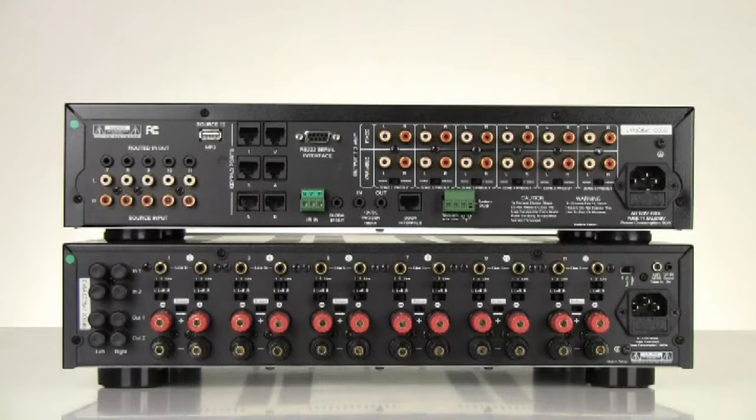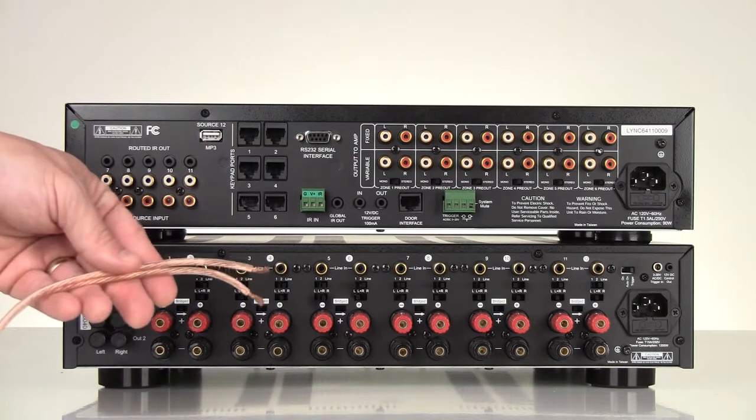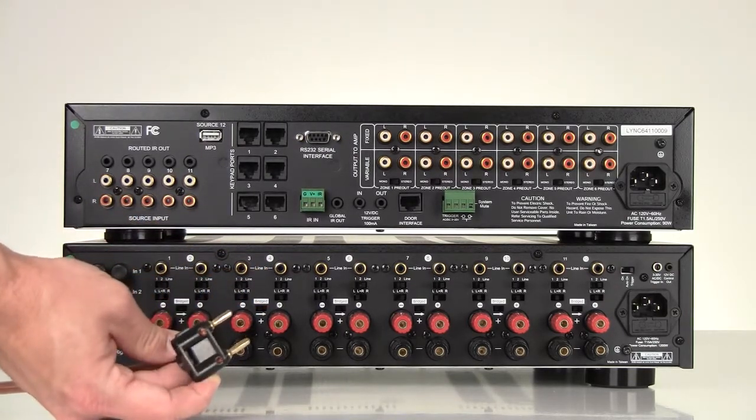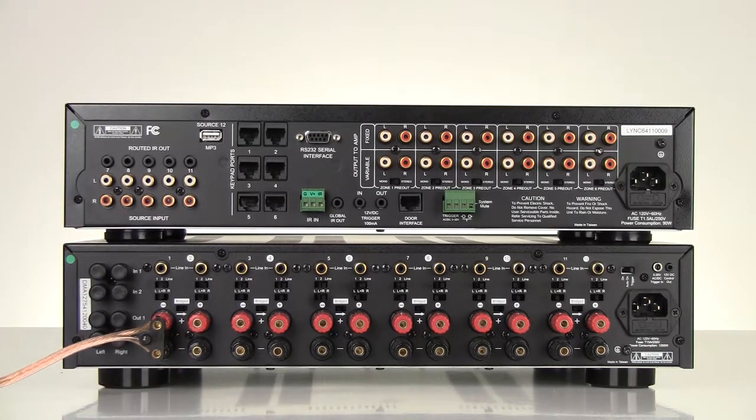Make sure the Lync controller and multi-channel amplifier are powered off. Let's start by connecting speakers to the multi-channel amplifier. This can be done with either bare wire or with the use of banana plugs. For ease of installation, we will use a banana plug in this demonstration. Repeat this step for each of the speakers in your system.